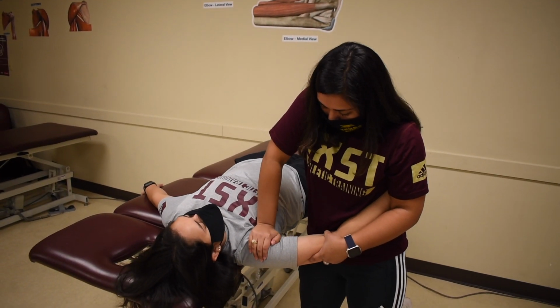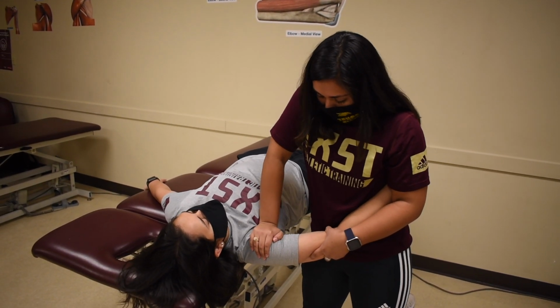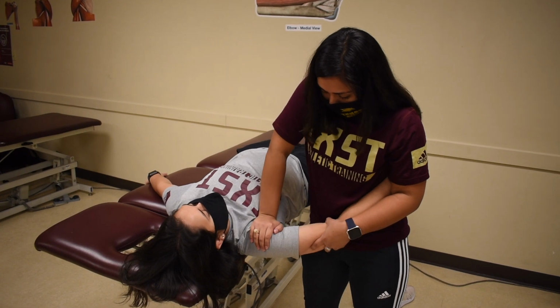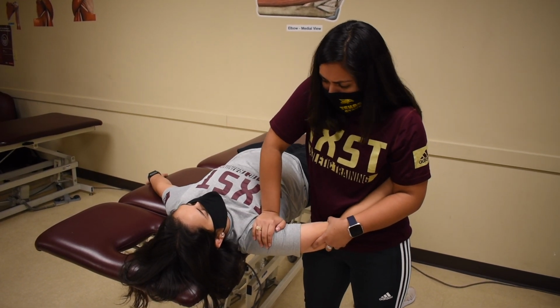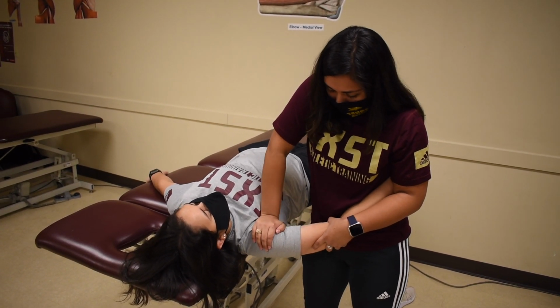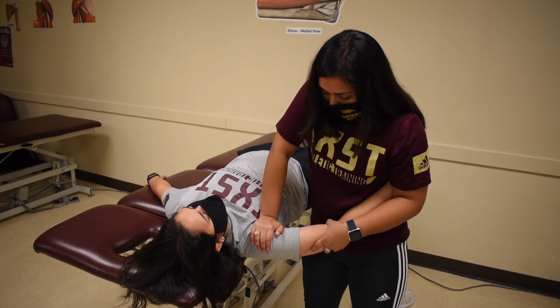Our joint mobilization is a posterior glide, applied by having the patient lie in supine position with the clinician placing their hand closer to the humeral head and going through grade 1 through 2 for 6 to 10 times.